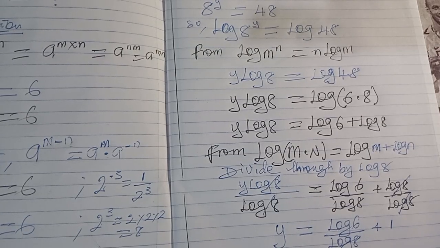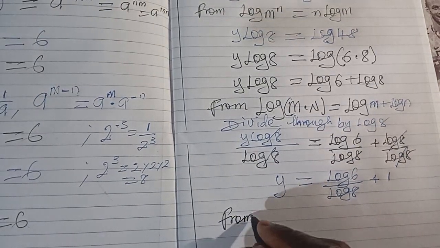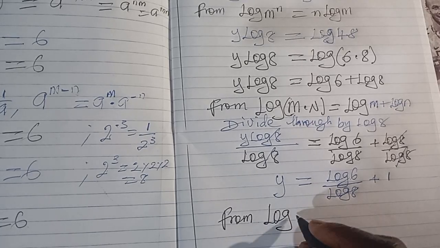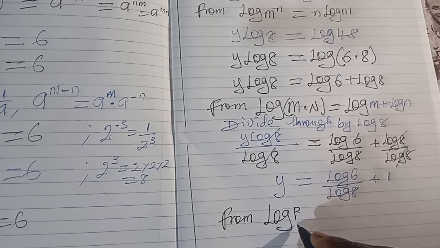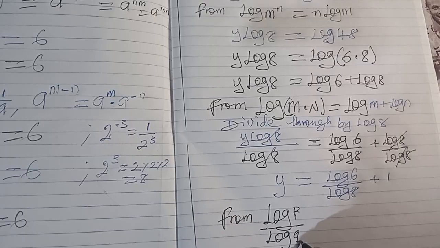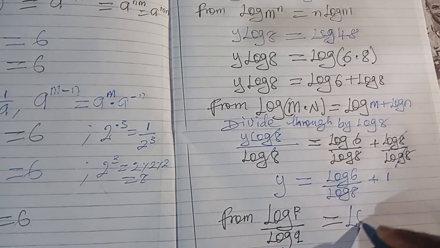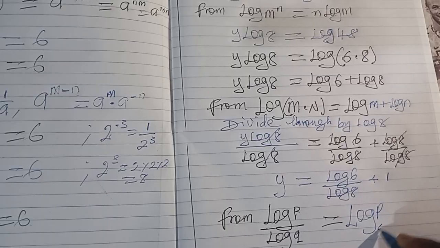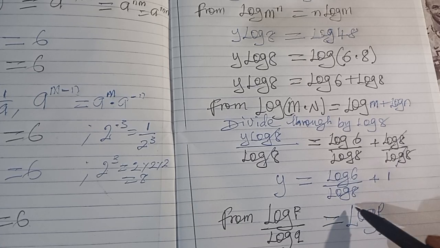Now from change of base, log p divided by log q is the same as log p base q. We are going to use it to change the base of this to be log 6 base 8.